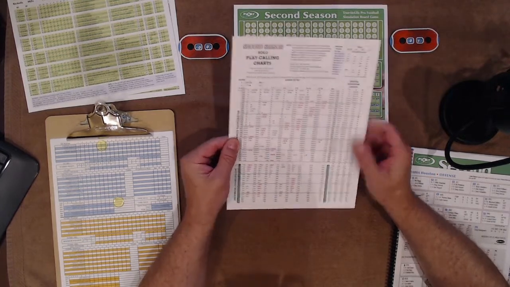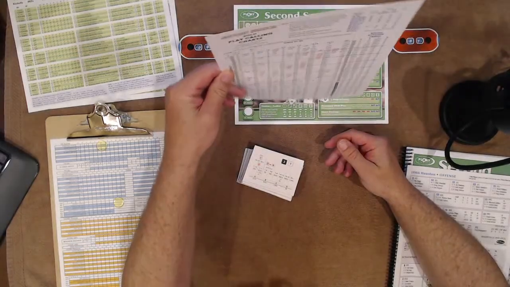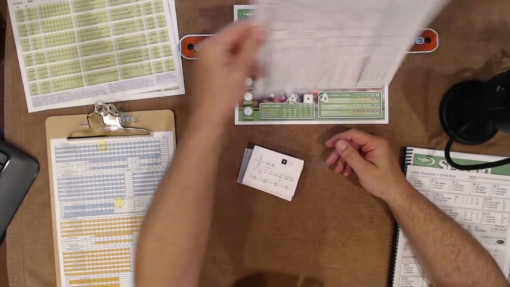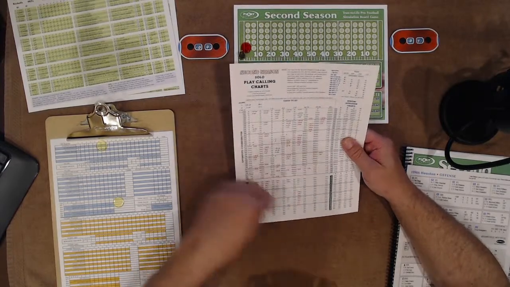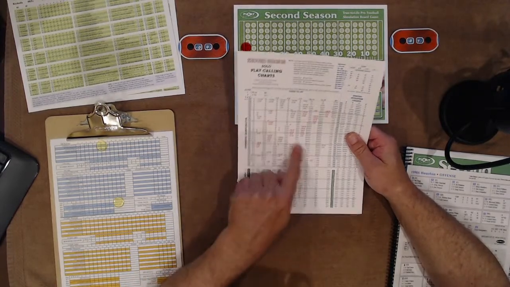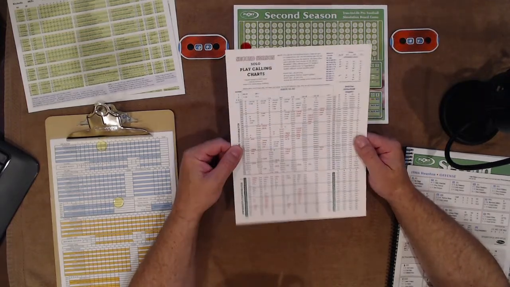If you download, print this out. It's only one page. It doesn't take up much room. You can just set it up on your table, and just have it up, ready to go. And it does take all the different modifiers. It takes the different team adjustments into play, both for the offense and the defense. So this is a really good addition.